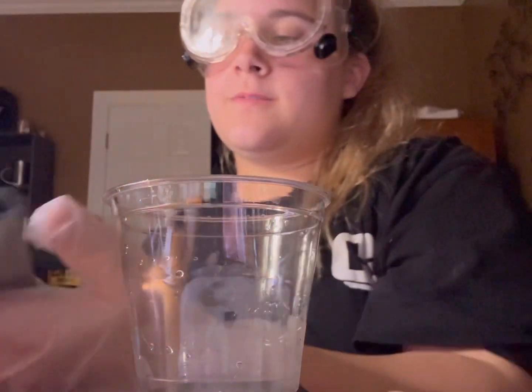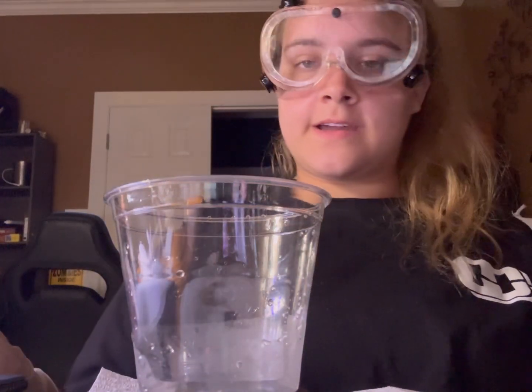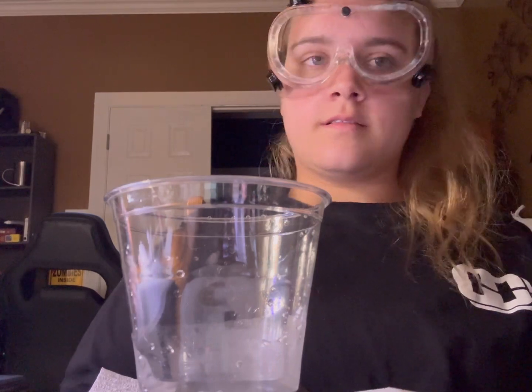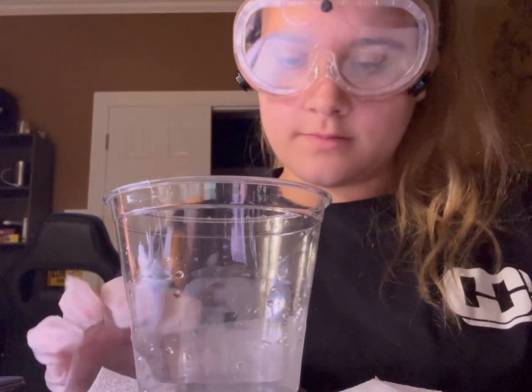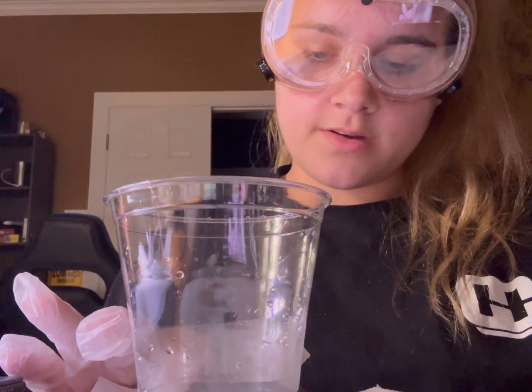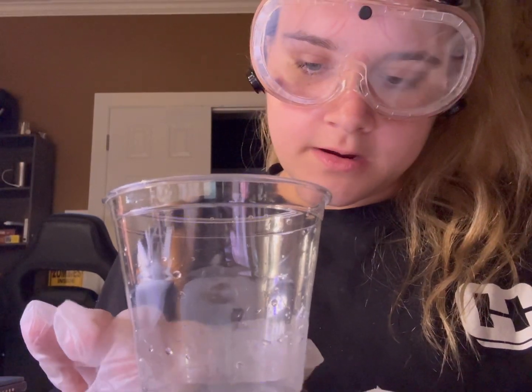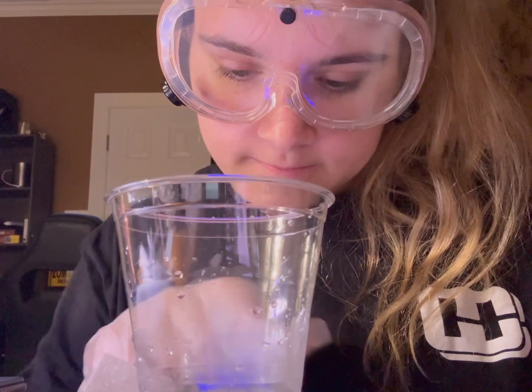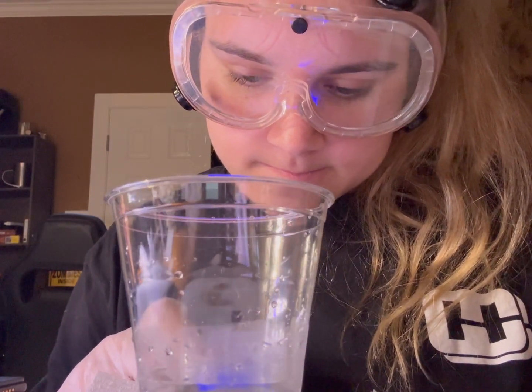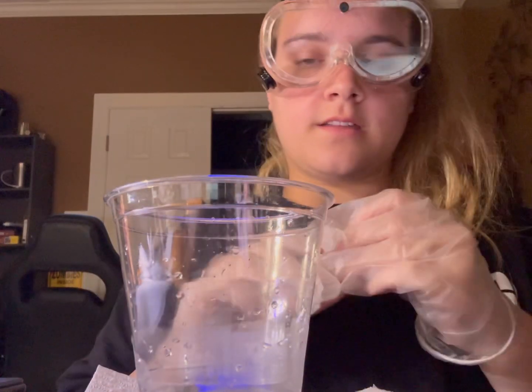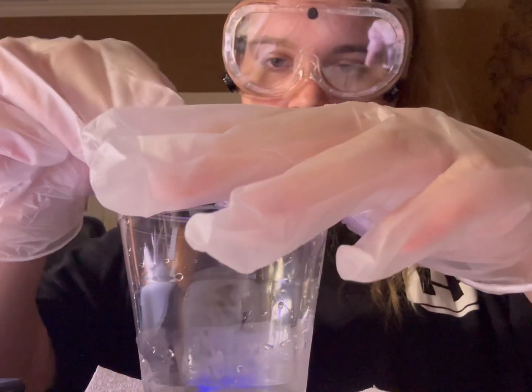And now we're moving on to 0.5 teaspoons of salt. So let's weigh 100 grams of ice in this cup here again. Alright, so 100 grams.